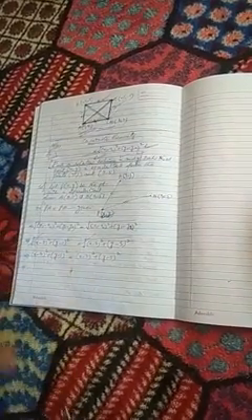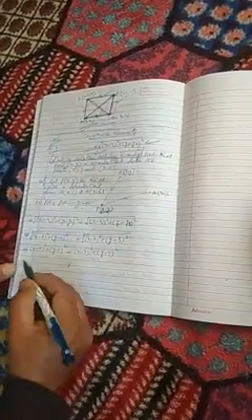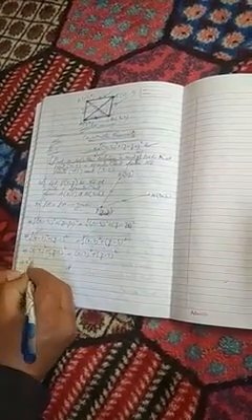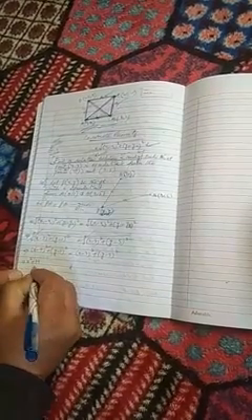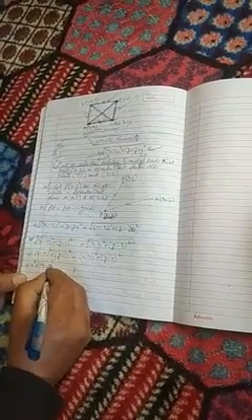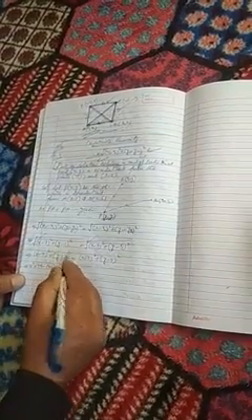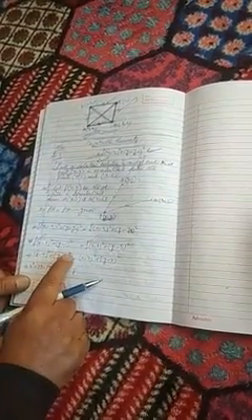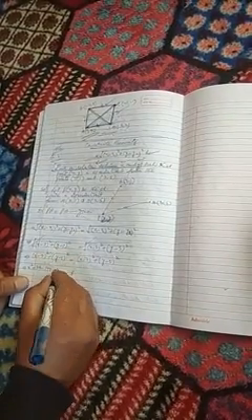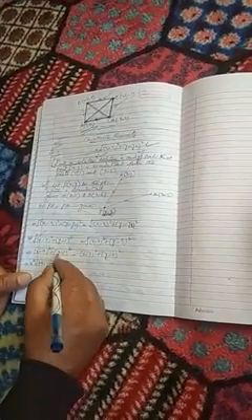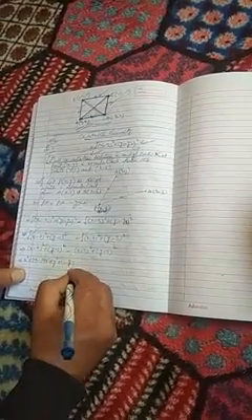Now (x minus 7) whole square, we will simplify in the form (a minus b) whole square. So a square becomes x square, plus b square becomes 7 square, that is 49, minus 2ab, which is 2 into x into 7, so 14x. Plus (y minus 1) whole square, we will simplify in the same form. A square becomes y square plus b square becomes 1 square, that is 1, minus 2ab, which is 2 into y into 1, so 2y.